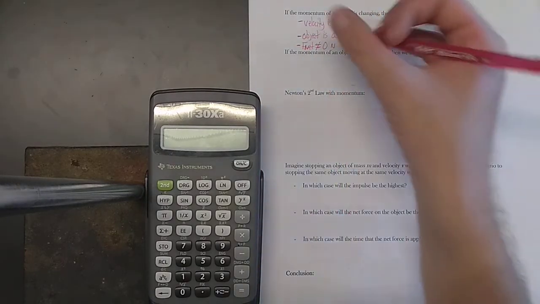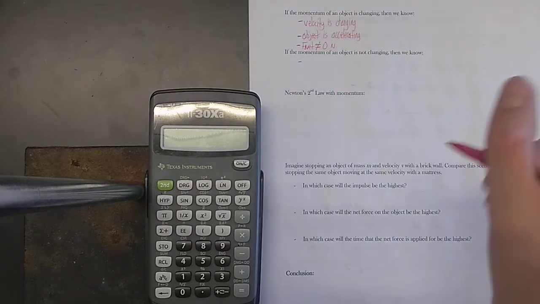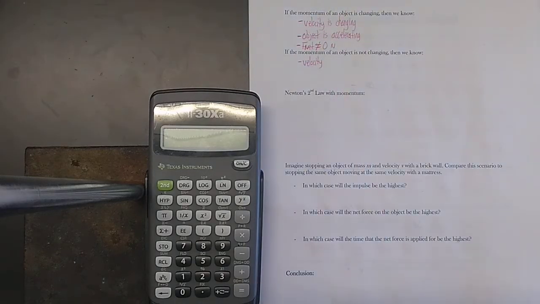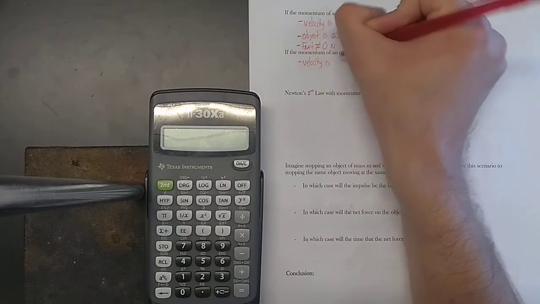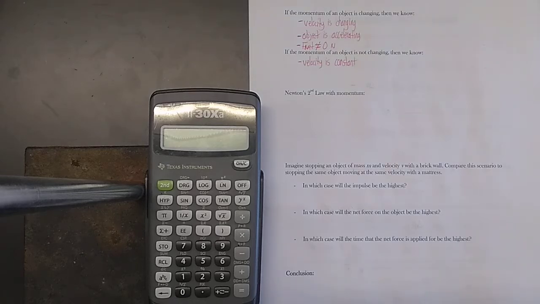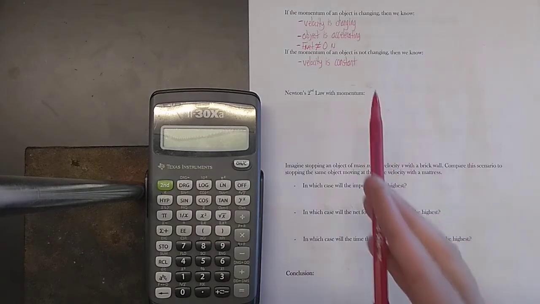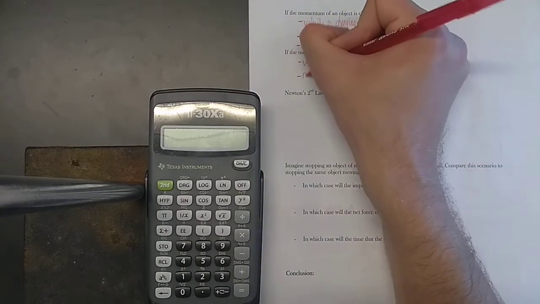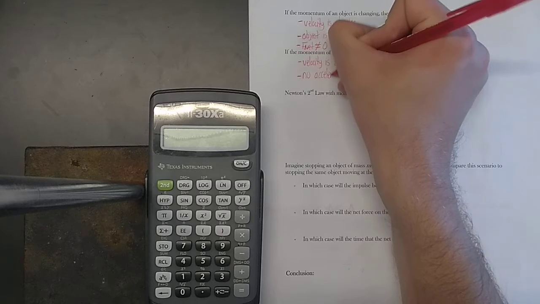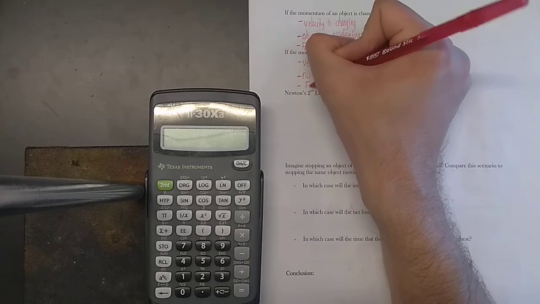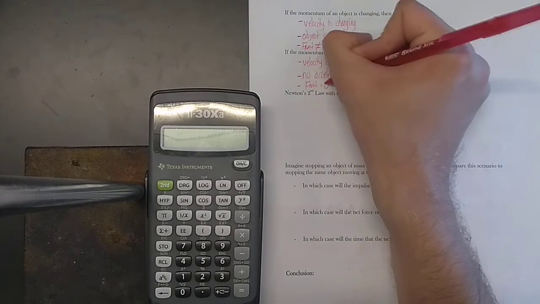The inverses are also true. If the momentum of an object is not changing, if P is not changing, then neither M nor V can be changing, since M is pretty much always constant. That means the velocity is constant. Doesn't mean it's 0. It could be 0, but it could also be some constant number, like 6 or negative 14. The velocity is constant if the momentum is not changing. Also, if the velocity is constant, that means that there is no acceleration for the object. The object has no acceleration. And also, it means that the net force on the object is 0 newtons.